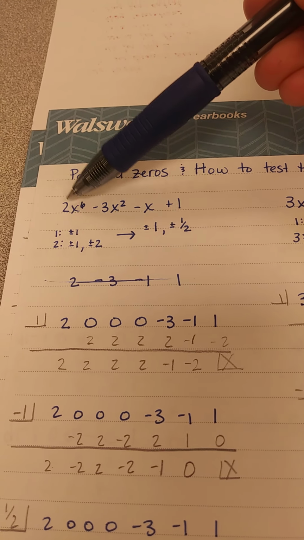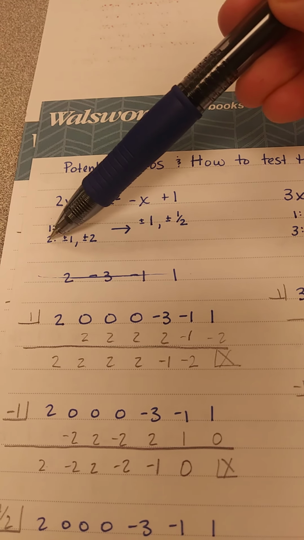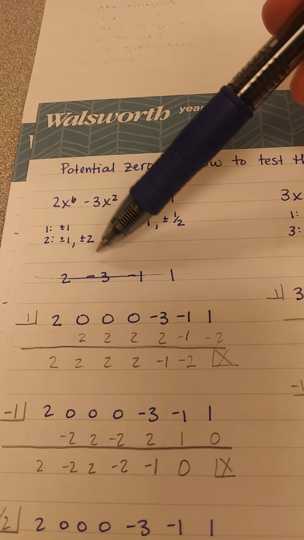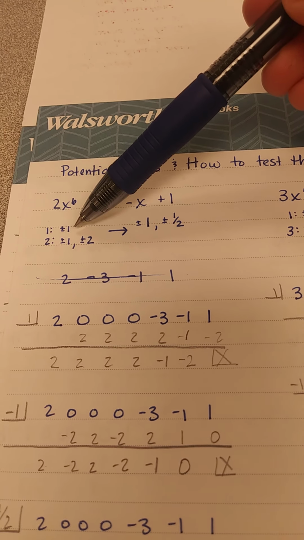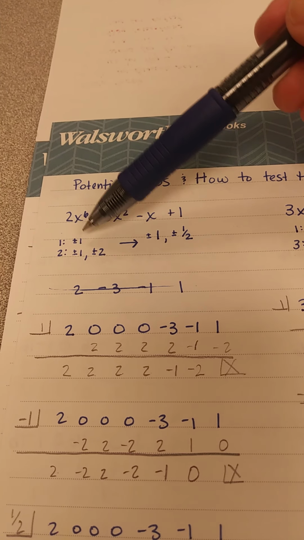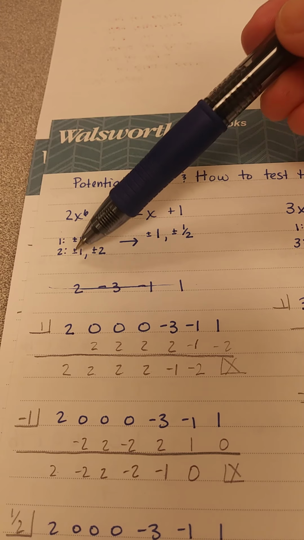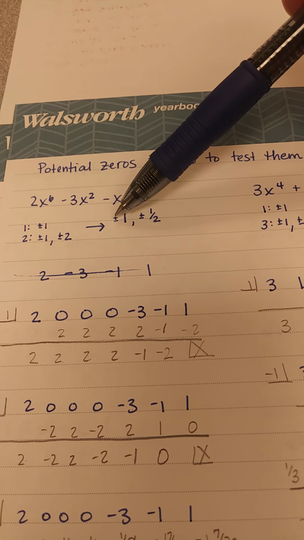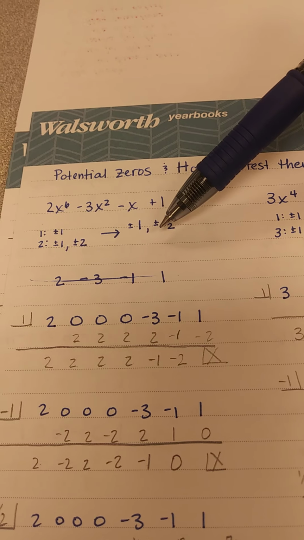Then you find the first number and you find all of its factors. The factors of 2 are 1 and 2. And then we make all the possible fractions that we can from this list of numbers. So I can go 1 over 1, 1 over 2, that's the whole list. But for each one, we do both the positive and the negative versions.